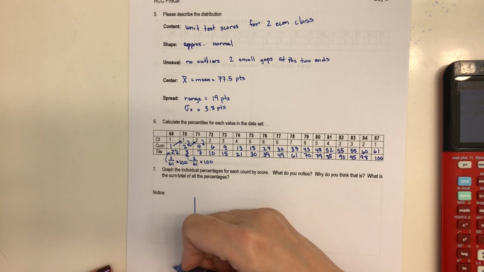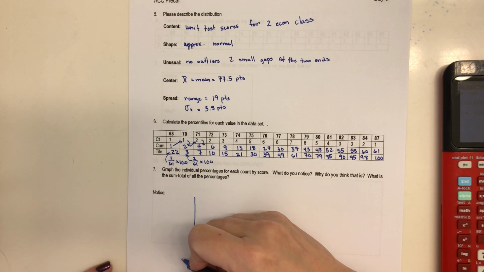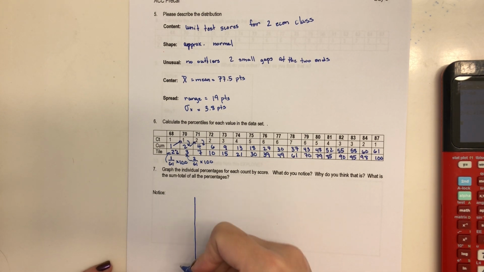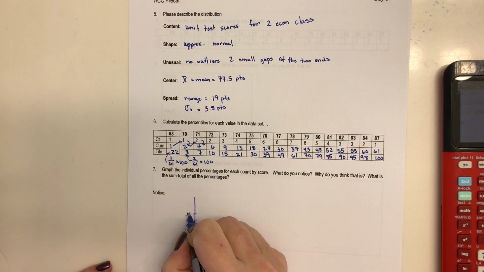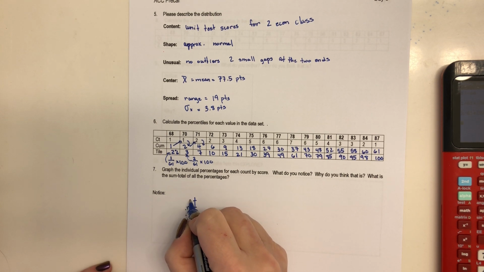0.02. So on the side here, when I'm making my table, I'm going to do 0.02, 0.04, 0.06, 0.08, 0.1, 0.12, 0.14, 0.16, 0.18, 0.2.